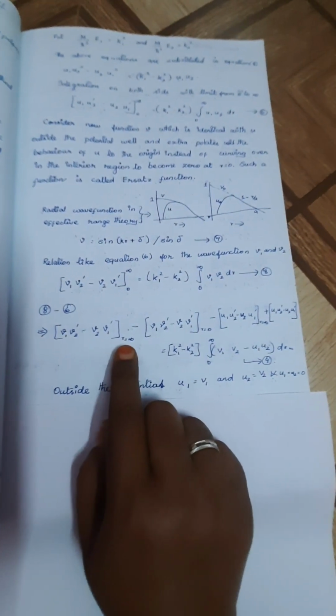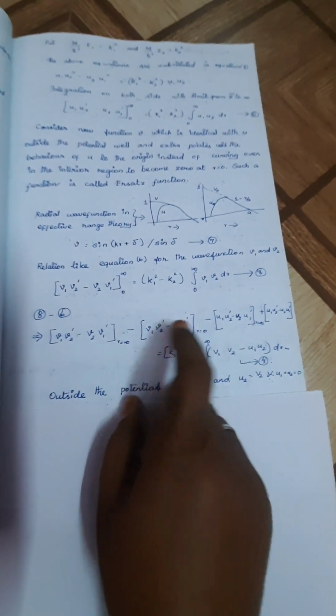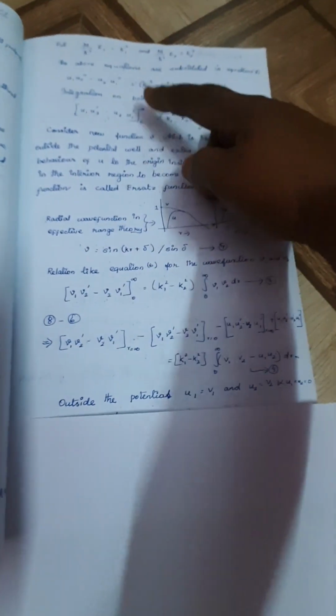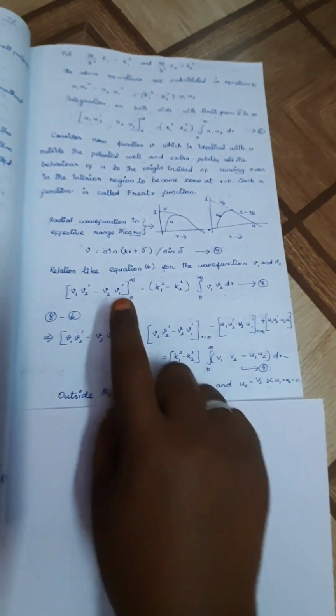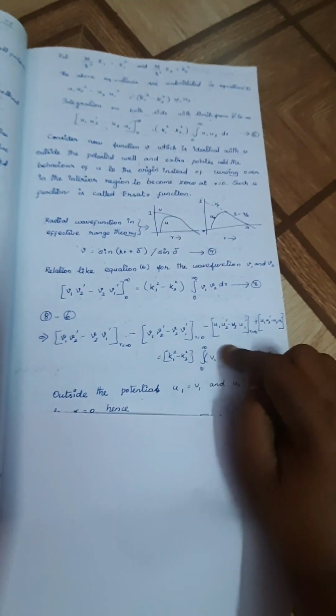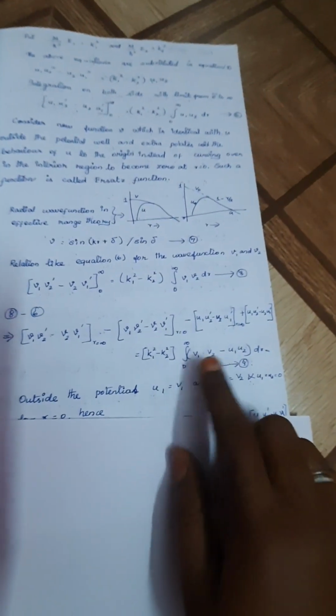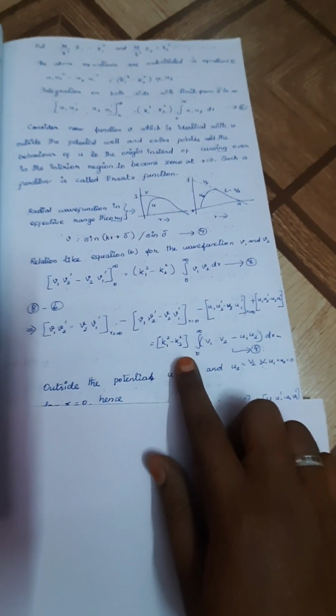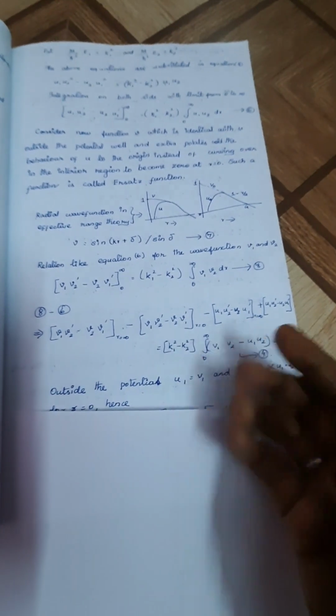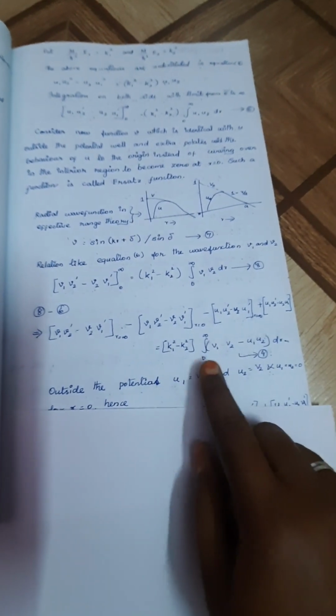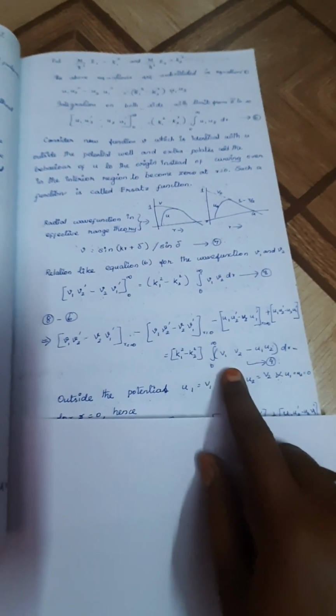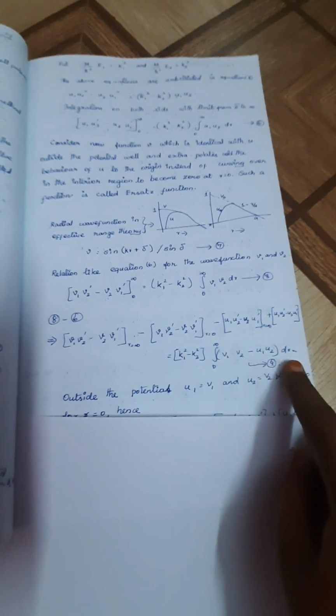Then subtract these two equations and we get the answer. First of all, we substitute the upper and lower limit. This is the upper limit minus the lower limit, obtained by subtracting one equation from the other. On the right-hand side, we take k1 square minus k2 square as the common factor outside, and simply the integral from 0 to infinity of (V1 V2 minus U1 U2) dr.